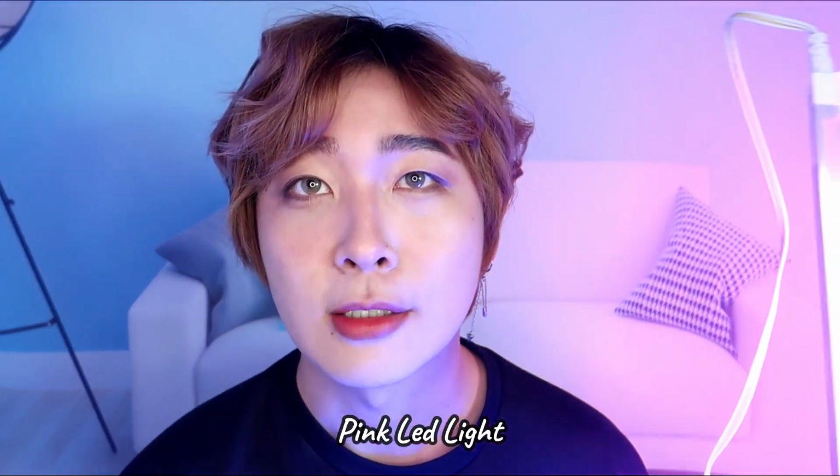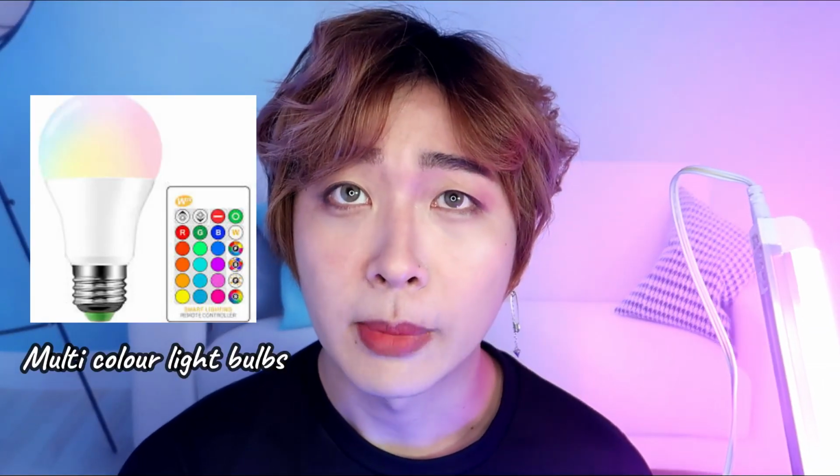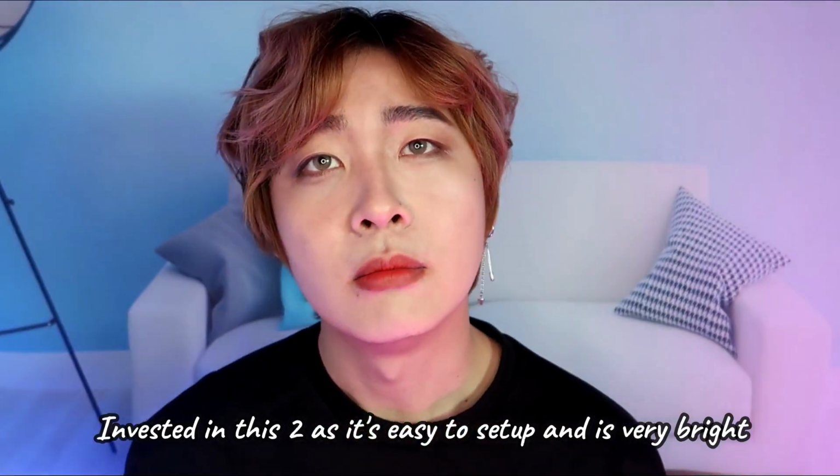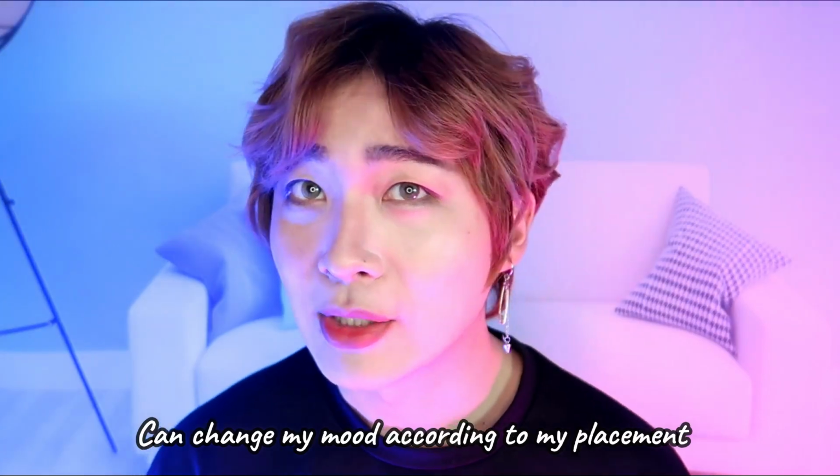So you can buy the colors according to you, and you can also choose multicolor light bulbs, or you can buy LED strips like most TikTokers do. I recently just invested in these two babies and I think that they are awesome because depending on how they are placed, I can actually make different moods, as you can see right now.